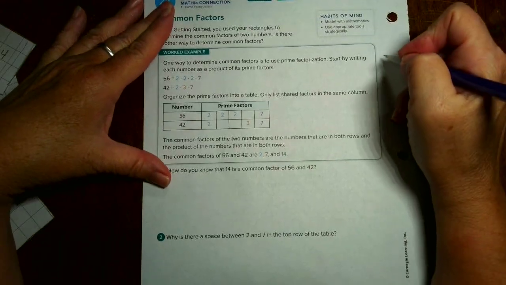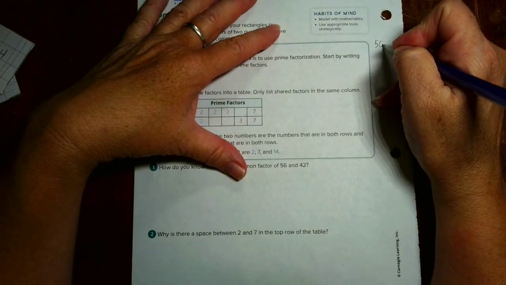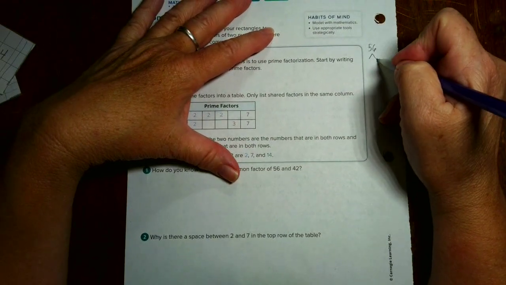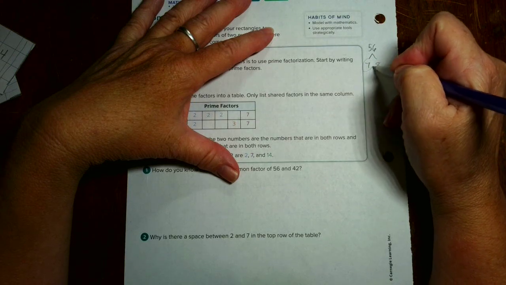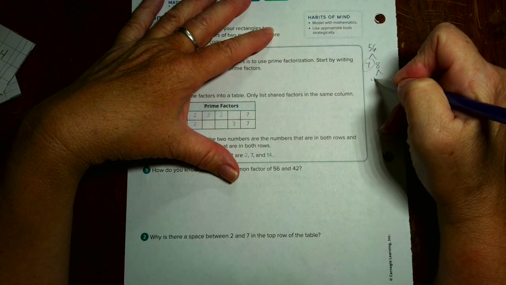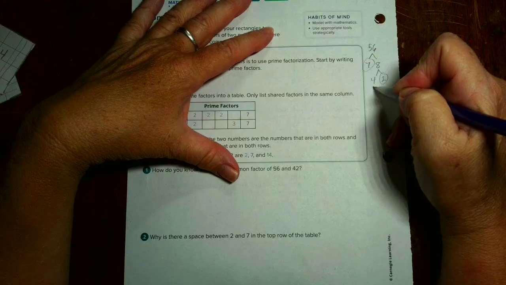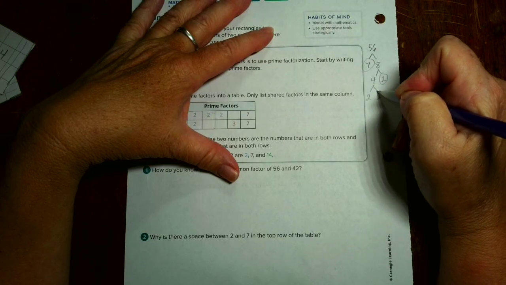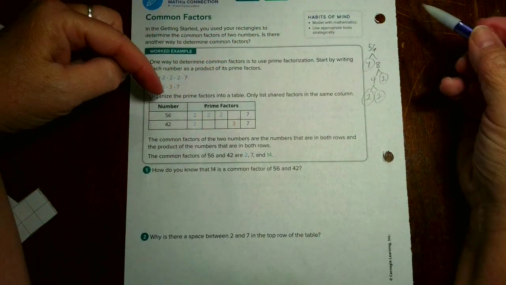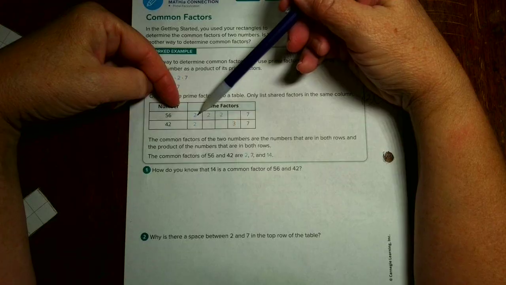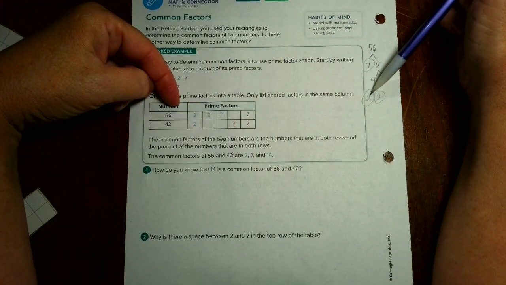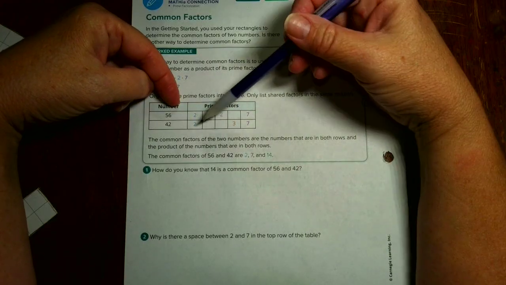So 56, if you remember, we kind of did it like this. You could have 7 times 8, and 7 is prime. 4 times 2, the 2 is prime. And then a 2 times 2, which is prime. And then our 56 has 2, 2, 2, three 2s, and a 7.